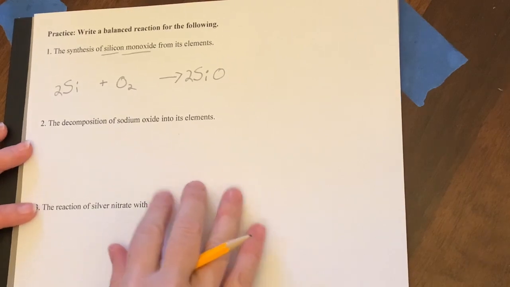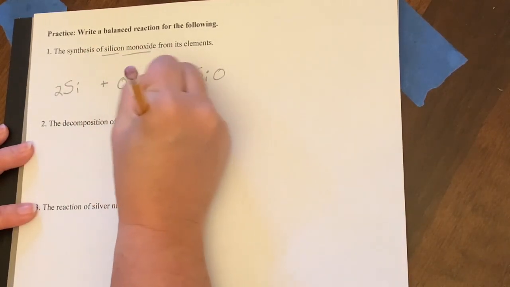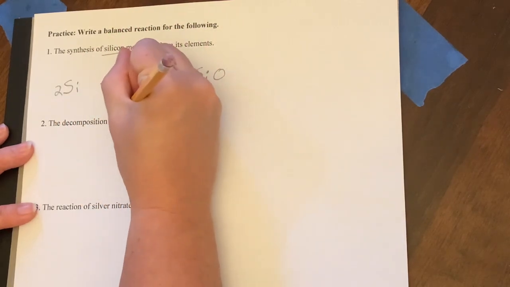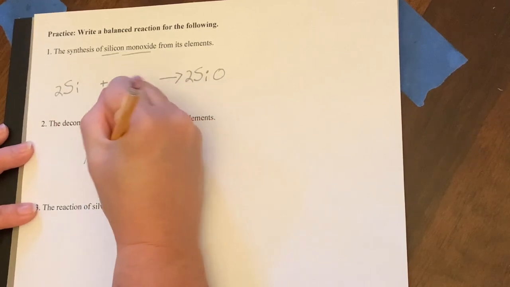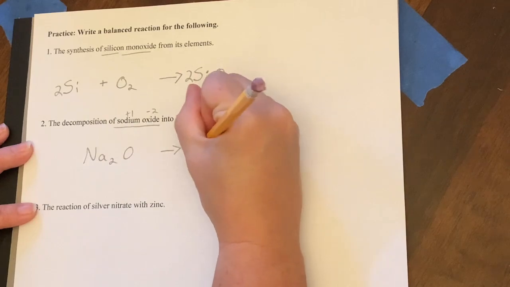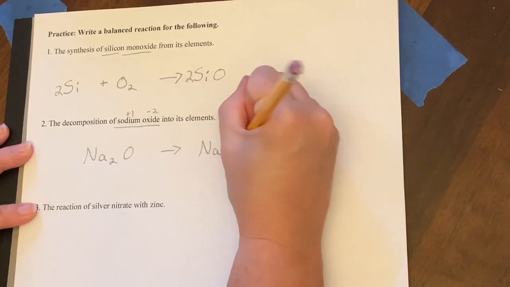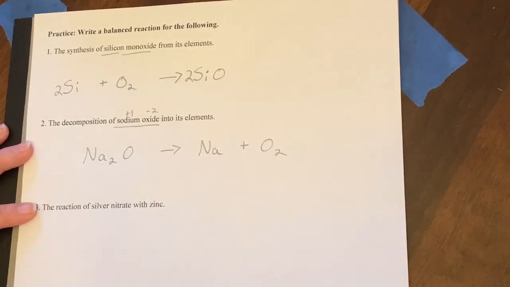All right, decomposition of sodium oxide into its elements. So I'm taking sodium oxide. All right, sodium is +1. Oxygen is -2. So that's going to be Na2O, sodium oxide. And it's going to break down into its elements. Sodium plus oxygen, remembering it is diatomic.